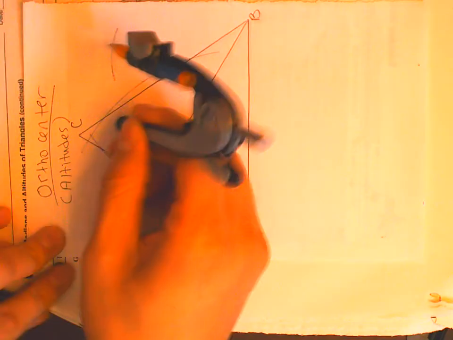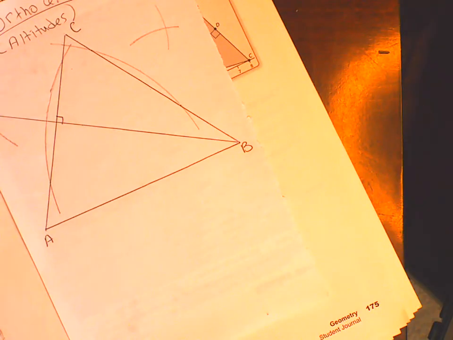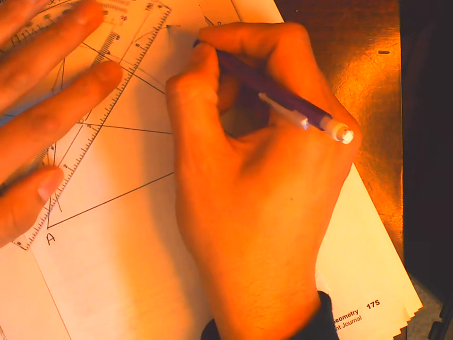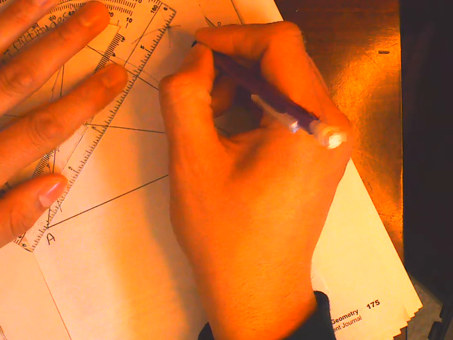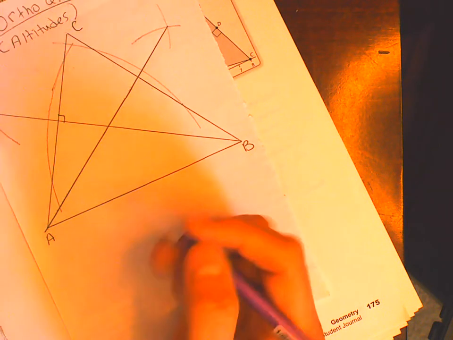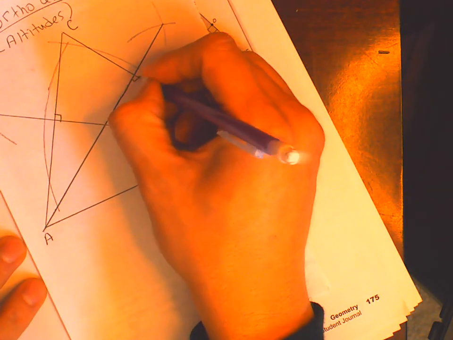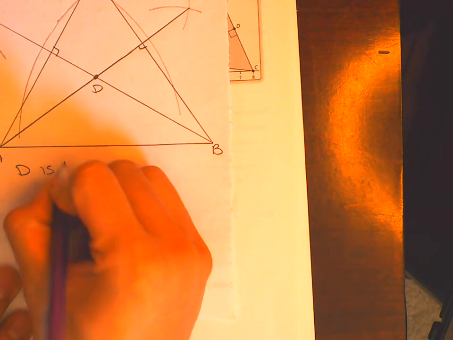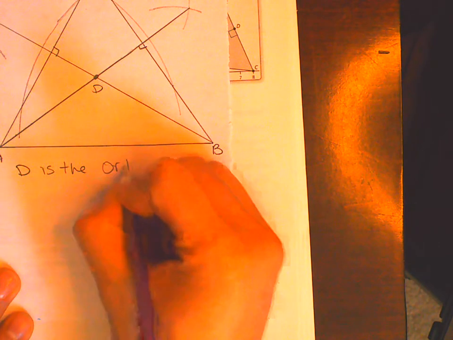From there, and from there. And then you do it again. As you can see, this is where the altitudes cross. I'm going to call this one D.